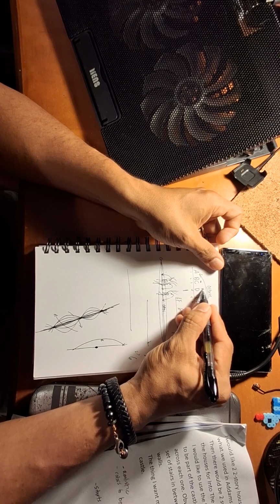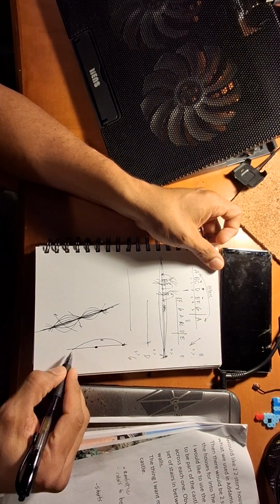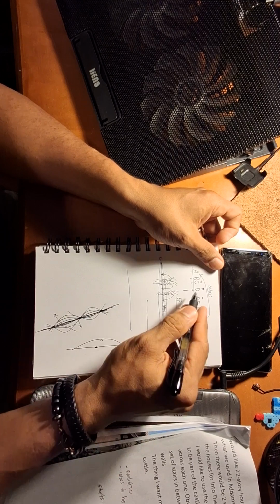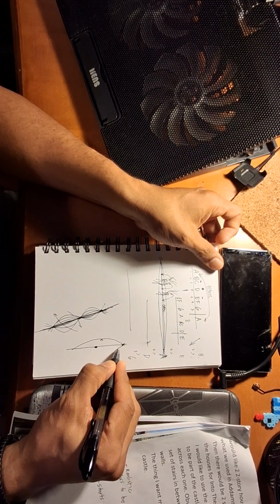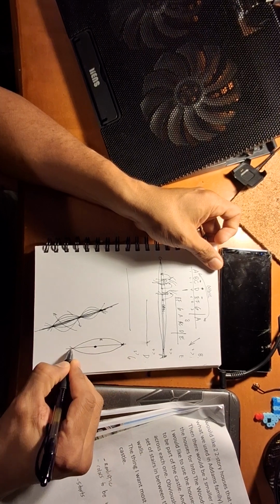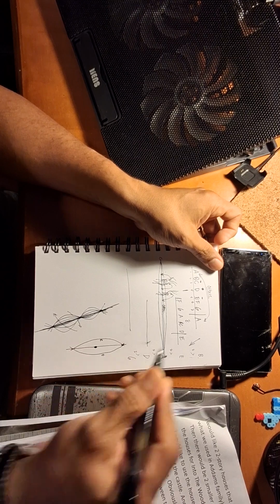This would be the center note. And then on the other side of the D you have the E. There you go. That is the E on this side, right?